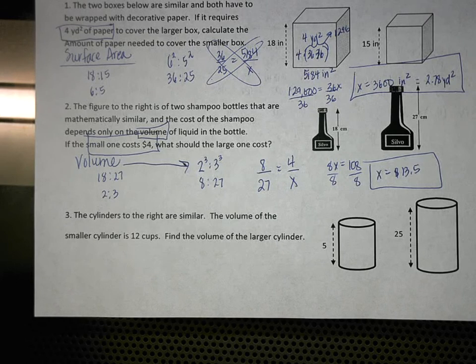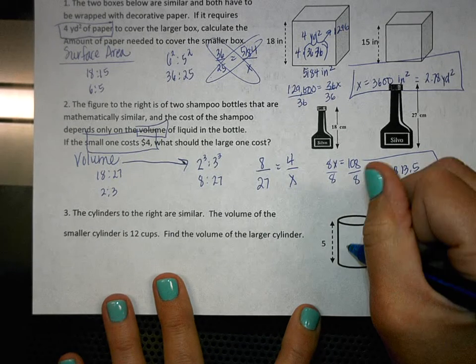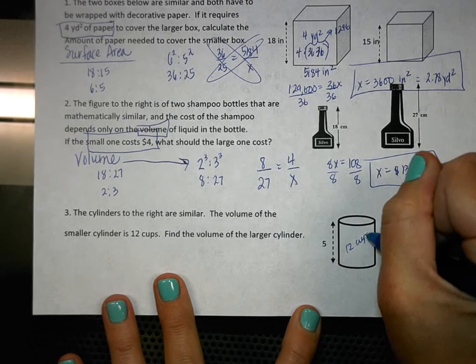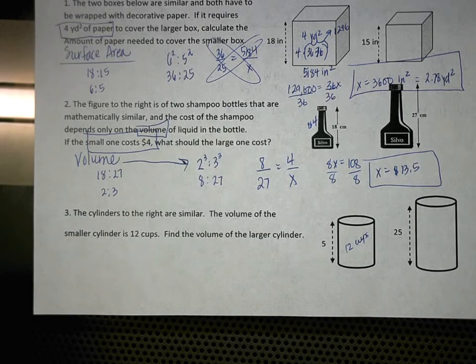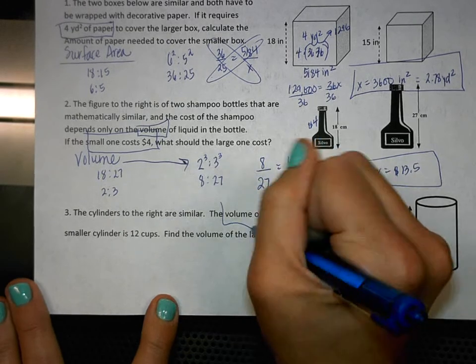All right, last one. The cylinders to the right are similar. The volume of the small cylinder is 12 cups. I'm just going to write 12 cups here as the volume of the smaller one. Find the volume of the larger cylinder. First of all, what am I dealing with? Volume. So we have volume here.